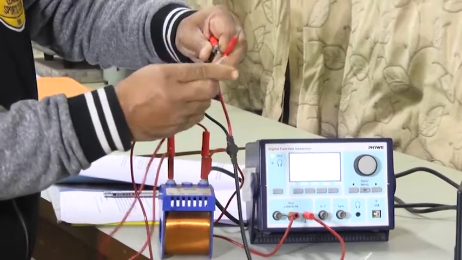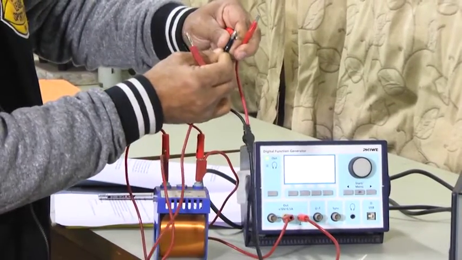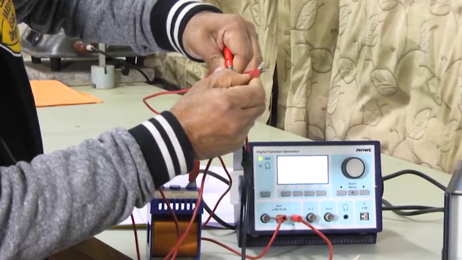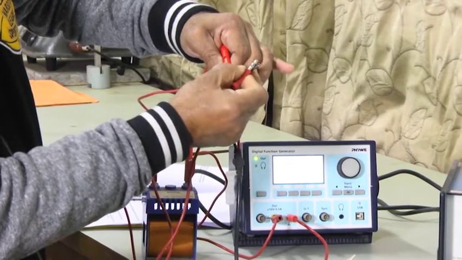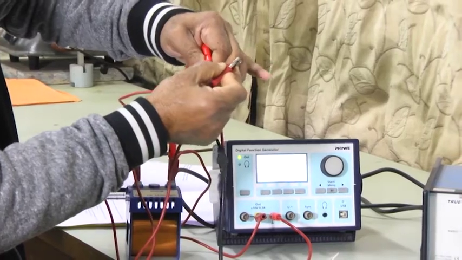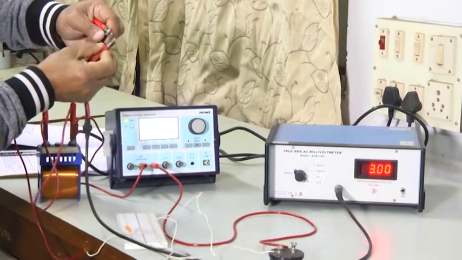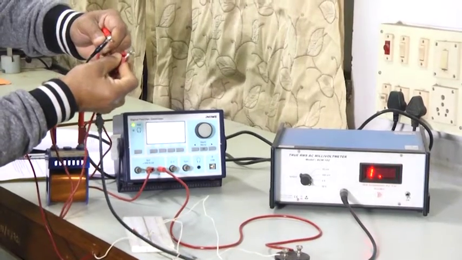It is a small voltage, so it should not be a problem if I hold it with my hand.